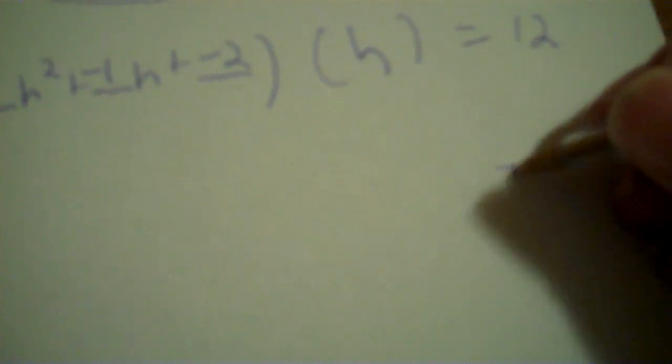Now, we multiply the remaining 2. All you're simply doing is taking all of these times 1h. So we're going to take 1h to the second times 1h. And then we're going to take negative 1h times 1h. And then negative 2 times 1h.